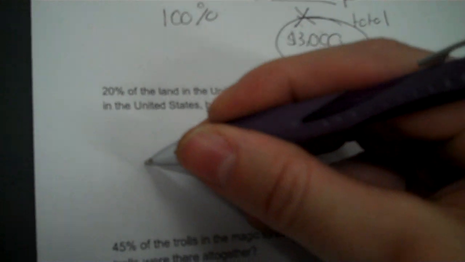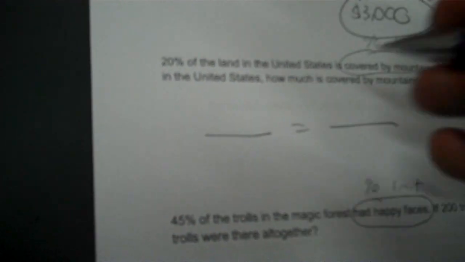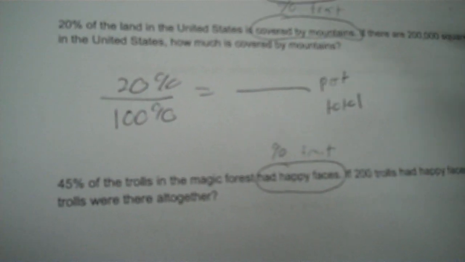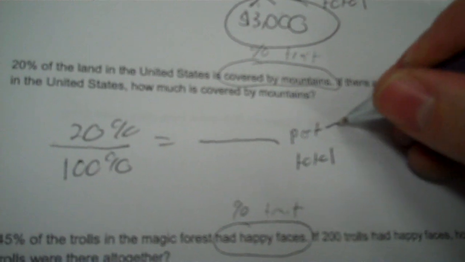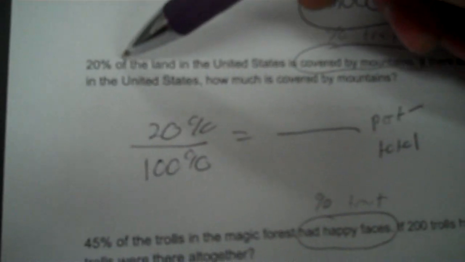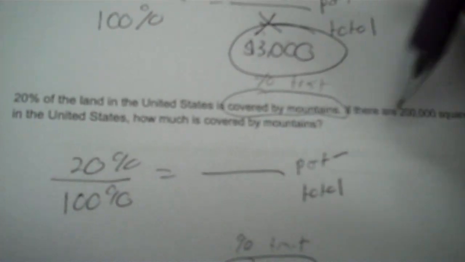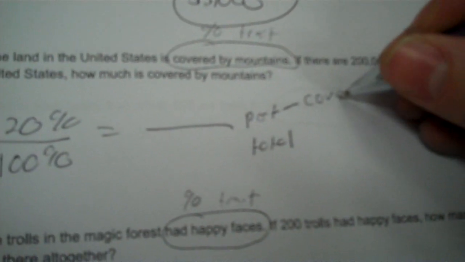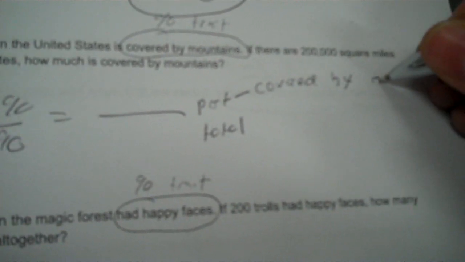Okay, next problem. 20% of the land in the United States is covered by mountains. If there are 200,000 square miles in the United States, how much of that is covered by mountains? Percent is 20. And then you have part and total. Now, instead of that of stuff, you can't rely on that. You have to define your part by what the percent is. It says 20% of land in the U.S. is covered by mountains. That's what defines the percent. So the part is how much was covered by mountains.